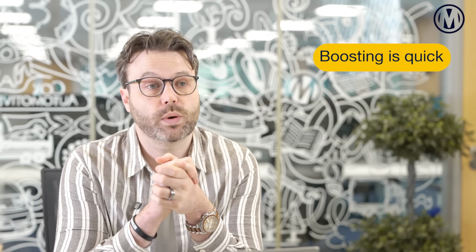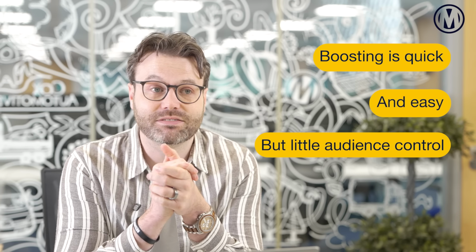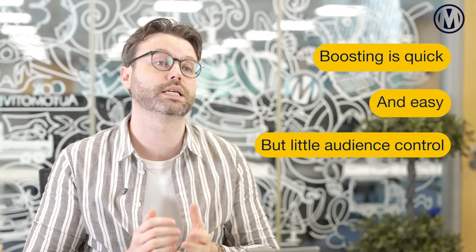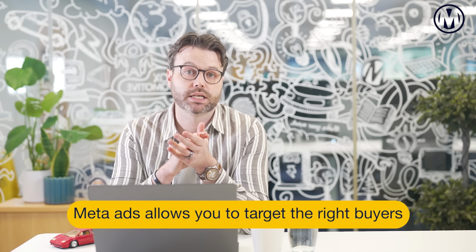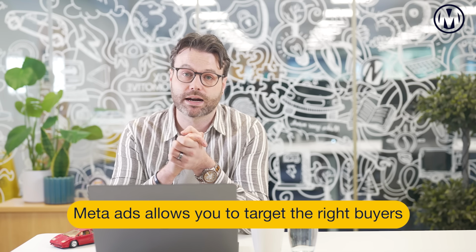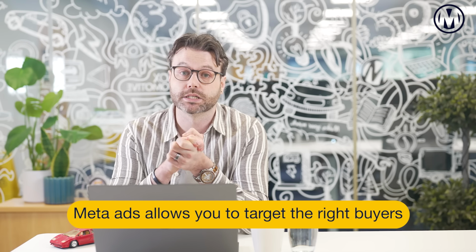Today we're tackling Meta Business Suite, or commonly known as Meta Ad Suite. Now, there's a big difference between boosting a post and running a proper ad campaign. Most people tend to just simply boost a post. Boosting is quick, it's easy, but it really gives you very little control over who sees it. On the flip side, running a campaign through Meta Ads Manager means you can target exactly the right buyers in the right location with the right vehicle or message.